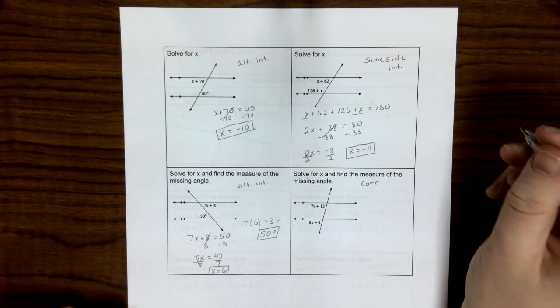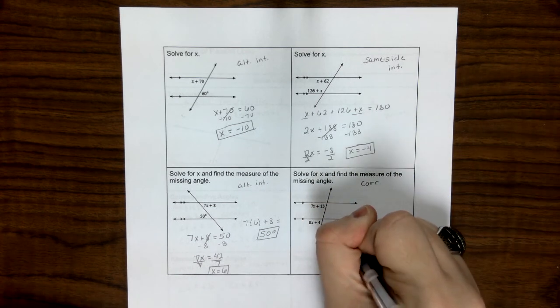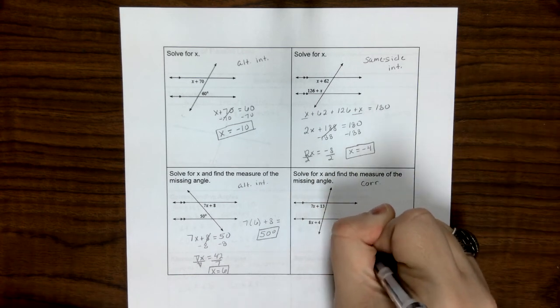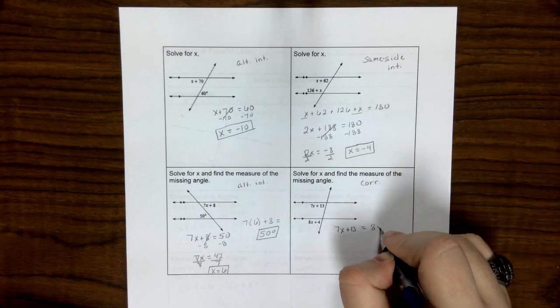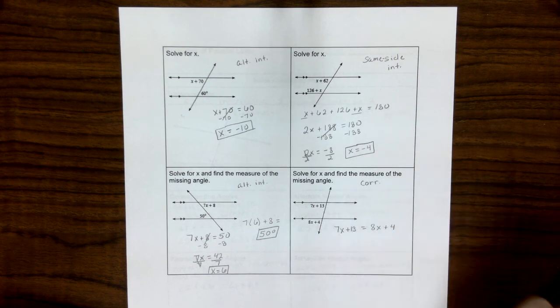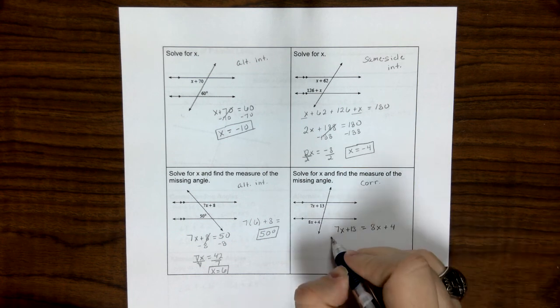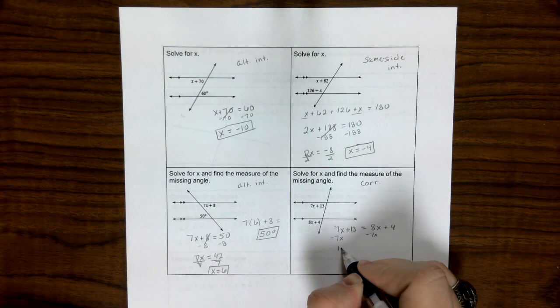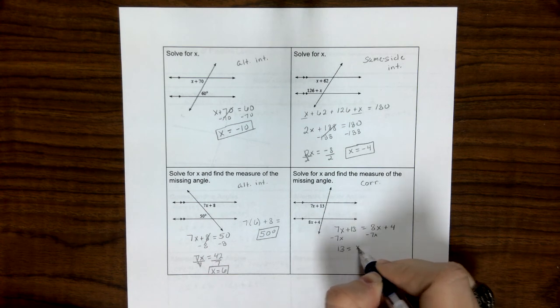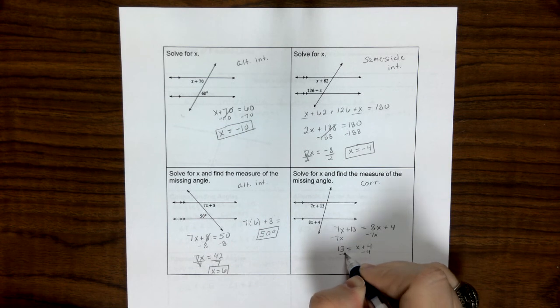And they're also congruent. So we set 7x plus 13 equal to 8x plus 4. We'll subtract the smaller x to leave our x positive. Now we'll subtract 4.